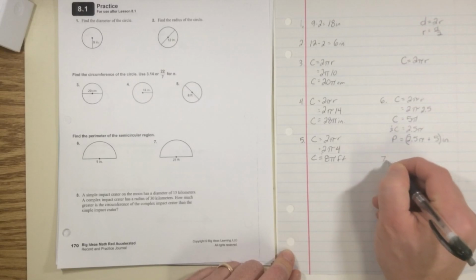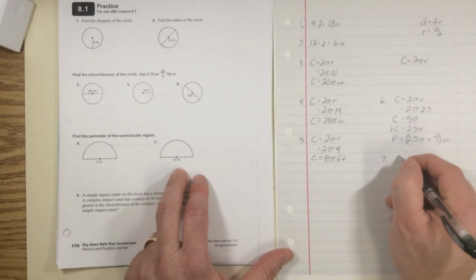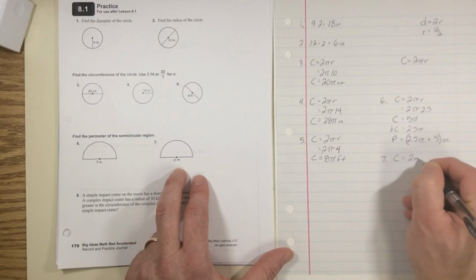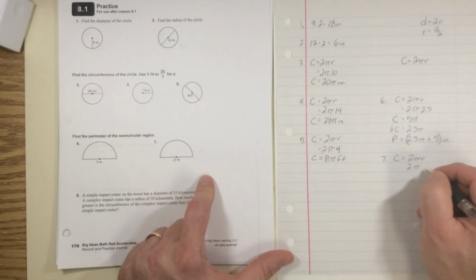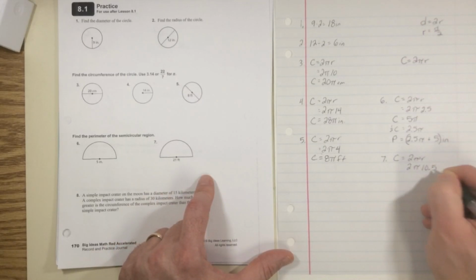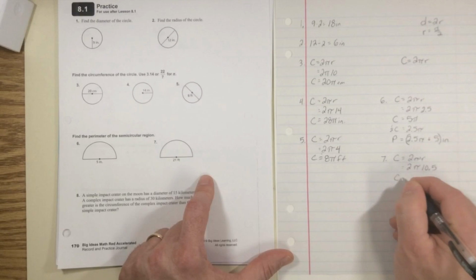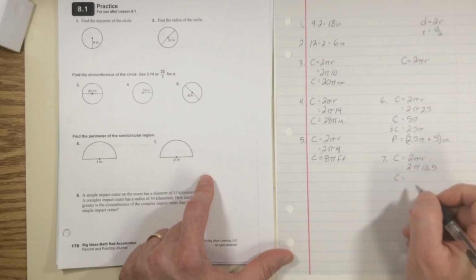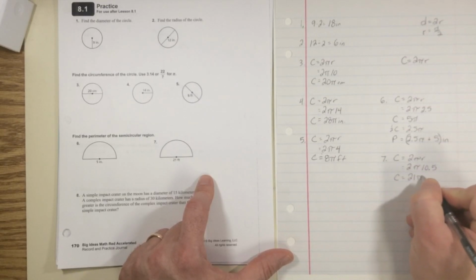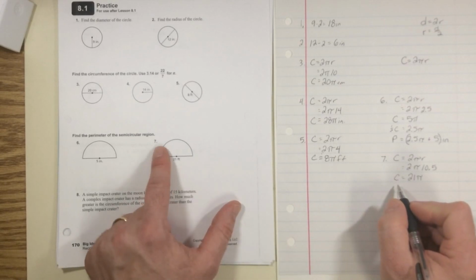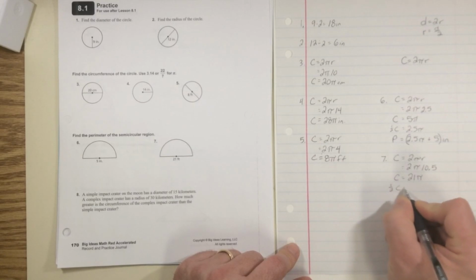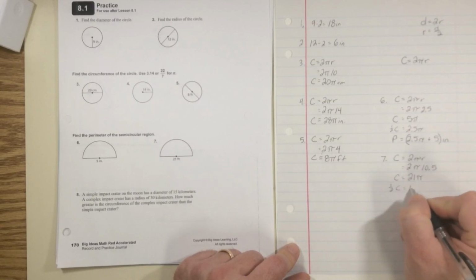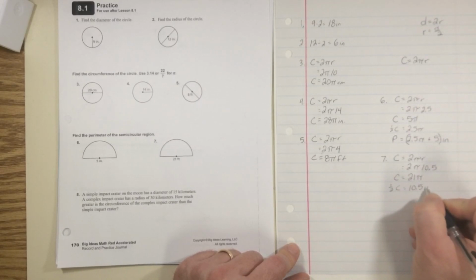Number 7. Same kind of problem, so we'll do circumference equals 2 pi r. 2 pi, 21 all the way across, so half of that would be 10.5. Circumference equals 2 times 10.5 is 21 pi. Now we don't want the whole circumference. We only want half the circumference. So half the circumference is half of this, which we're back to 10.5 pi.